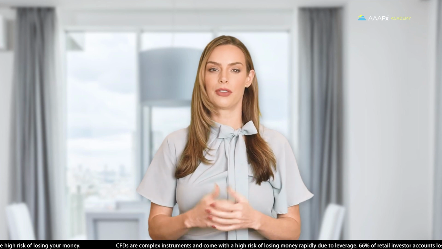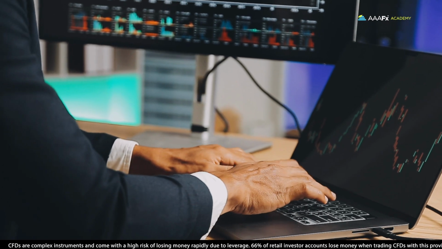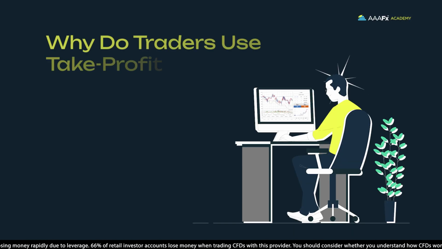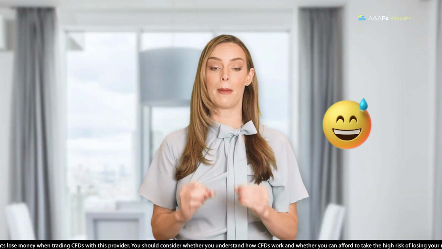Take profit orders are the secret sauce for disciplined traders who aim to capitalize on winning trades while minimizing the emotional roller coaster of trading decisions. Why do traders use take profit orders in Forex? It's like saying, I've found the treasure and I'm cashing in before the map burns.